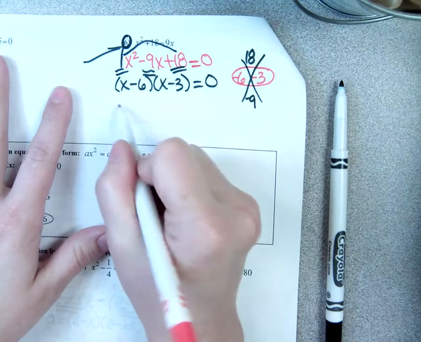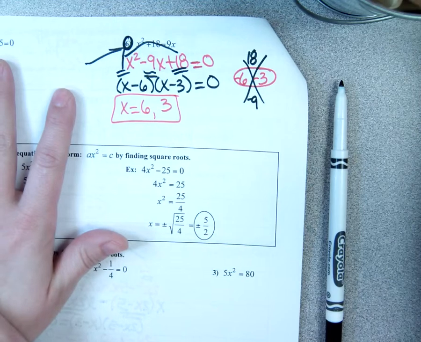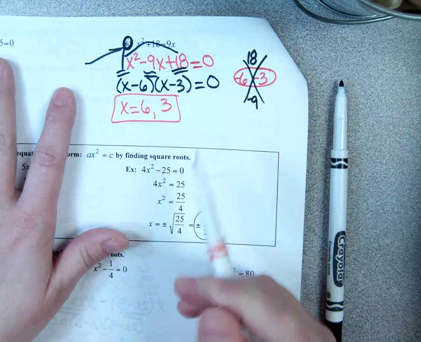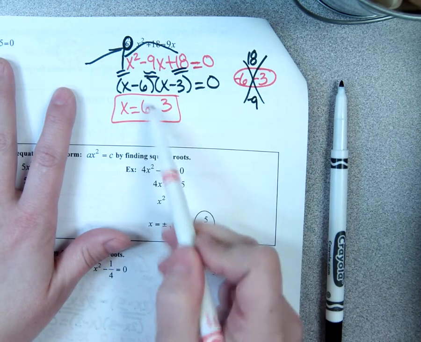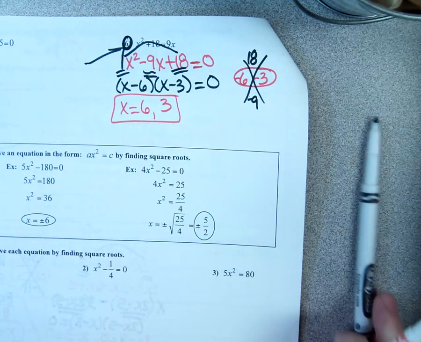X equals a positive 6, then a positive 3. That one's easy to solve because you don't have any number in front of the x. So x minus 6 equal to 0, you get the 6, and x minus 3 equal to 0, you get the 3. You feel good? Okay, so those were solving by factoring.